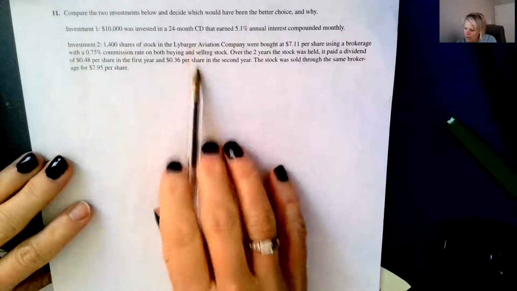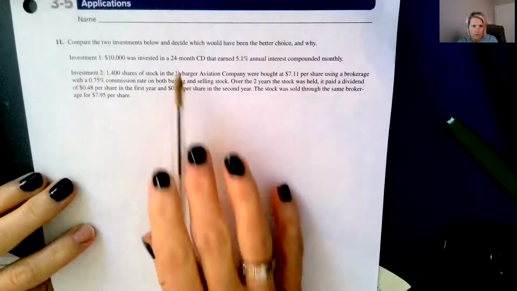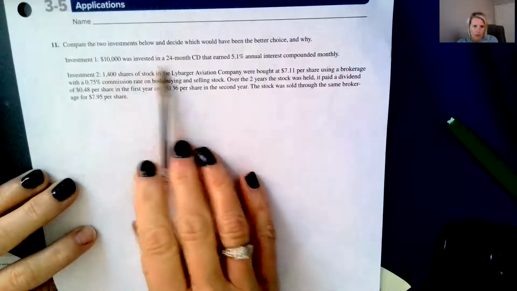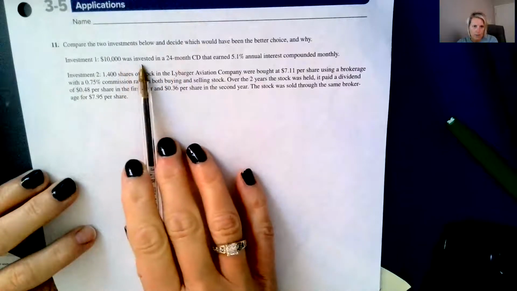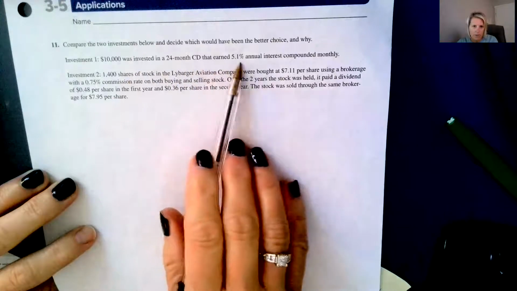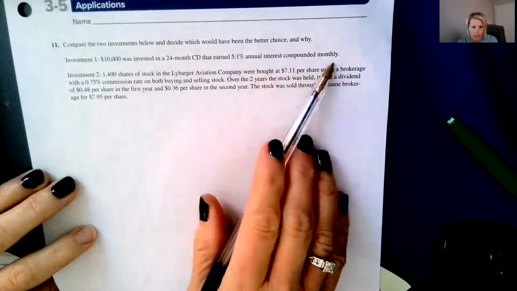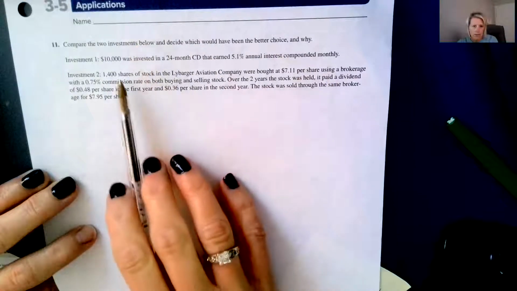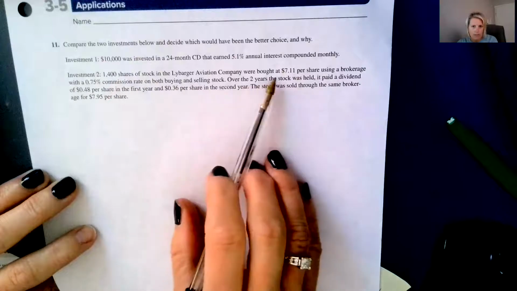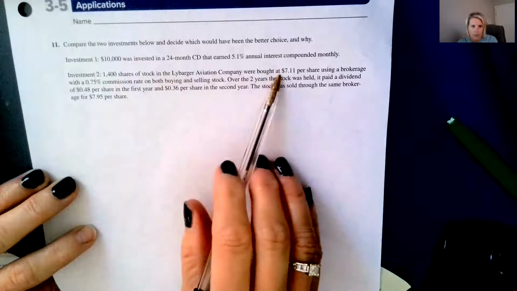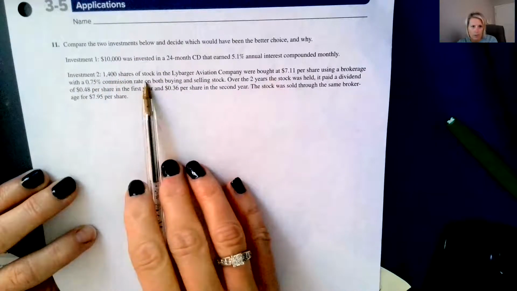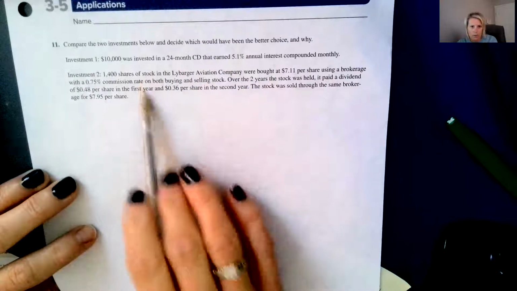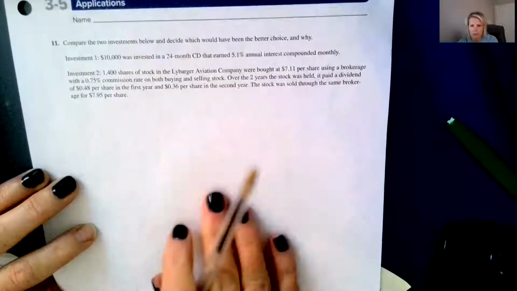And I'm not going to compare these two. It would take us too long. But this $10,000 was invested in a 24-month CD that earned 5.1 annual interest compounded monthly. So we'd have to look at our compounding monthly versus the $1,400 stocks that you're going to buy. You're going to pay us 0.75% on buying and selling the stock, and there's a dividend. So there's a lot going on in there, but this would be a really fun one if you wanted to check it out.